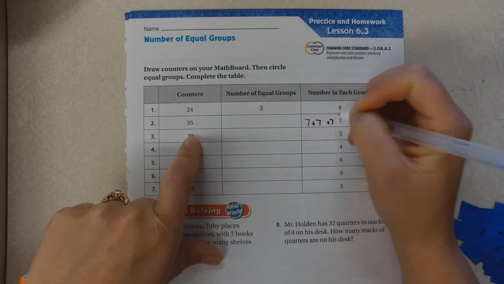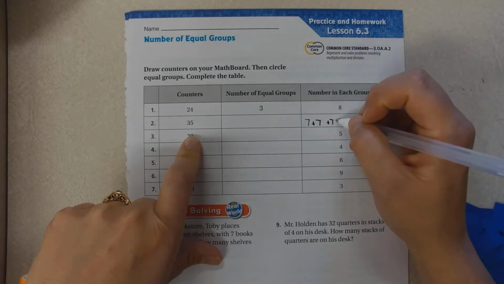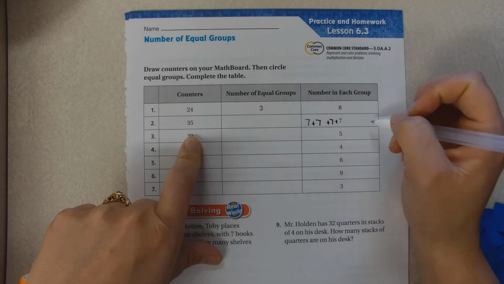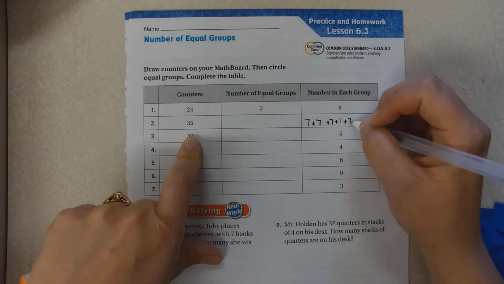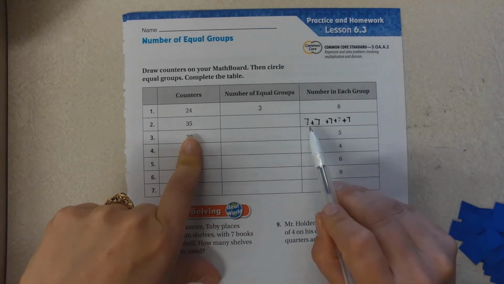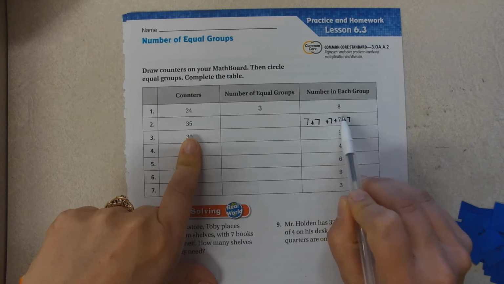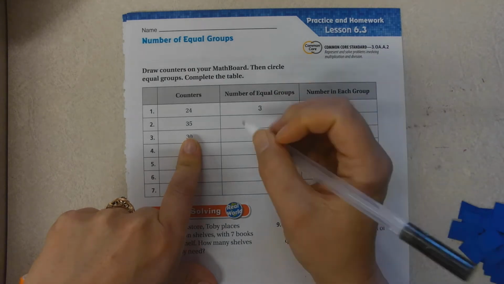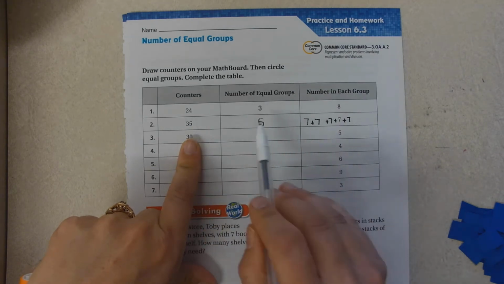Plus 7 more. 7, 14, 21. Plus 7 more is 28. Plus 7 more is 35. So I can count 1 group, 2 groups, 3 groups, 4 groups, 5 groups. So 35 divided by 7 is 5.